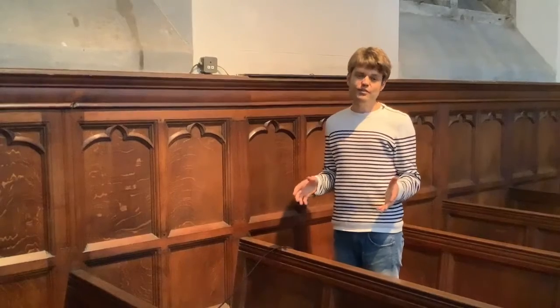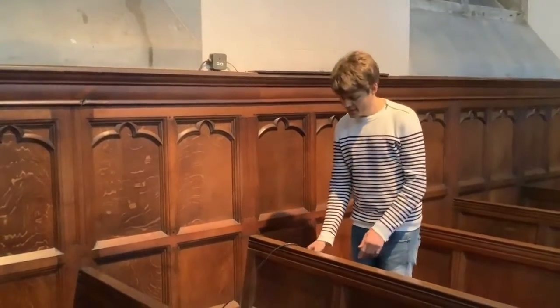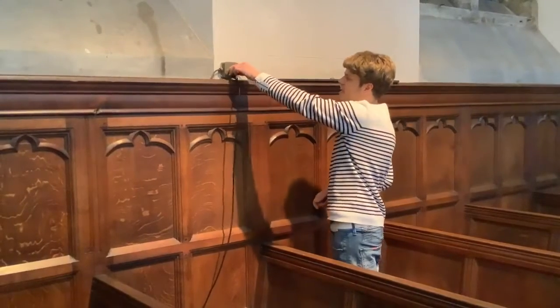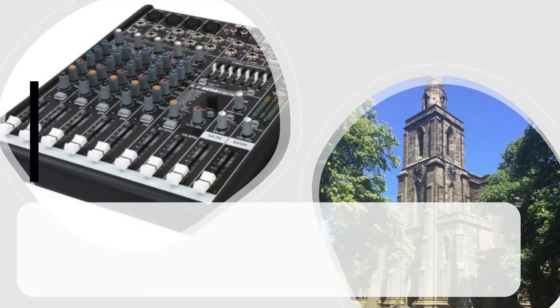The first thing you need to do if you want to use the sound system in church is to make sure the whole system is powered up. To do that, there are two main plugs that you need to use. This is the first one, and that simply goes into the wall here. The wire will normally be somewhere here on the pew.